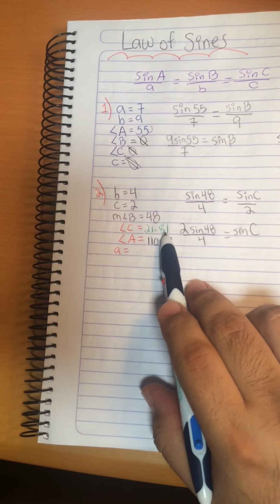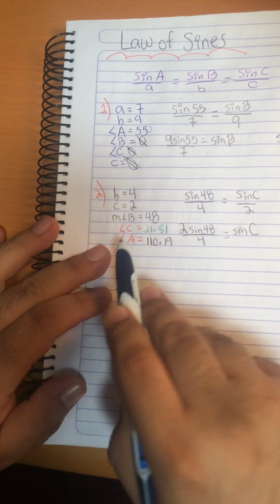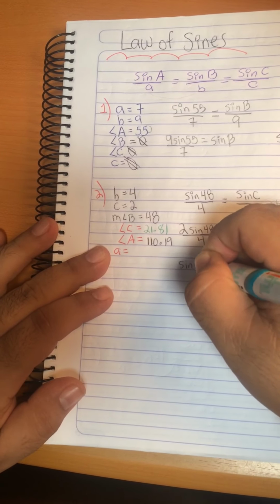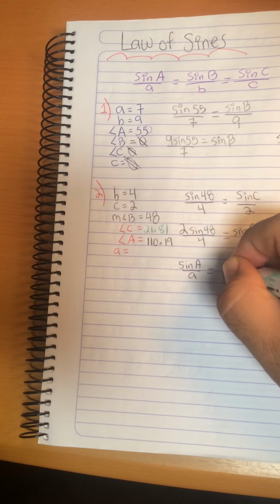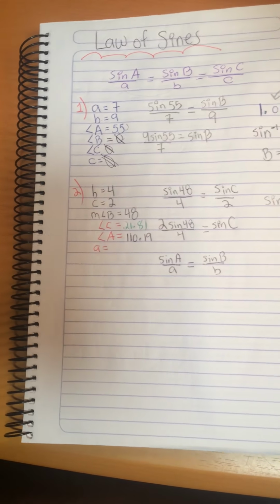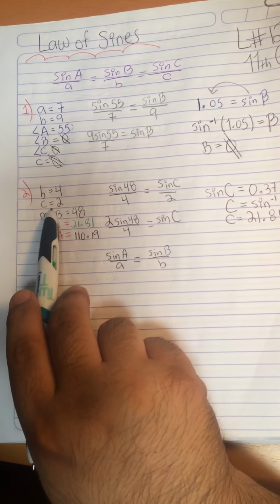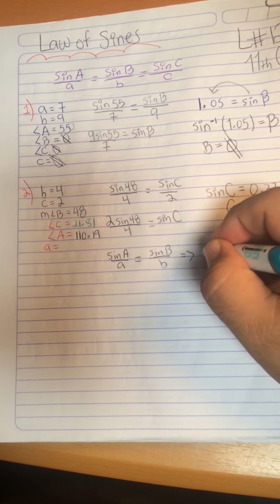Okay, now we already have three angles, but now we need side A. Okay, so I'm going to use sine of A over A and sine of B over B. I can use C also. If I already have it, I can use C. But I can use either one. Okay, so let's work on this one.